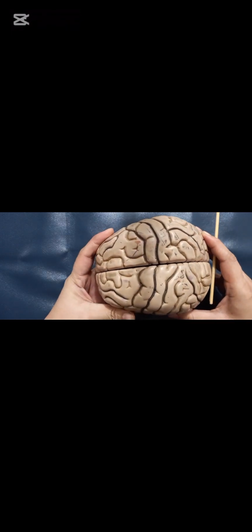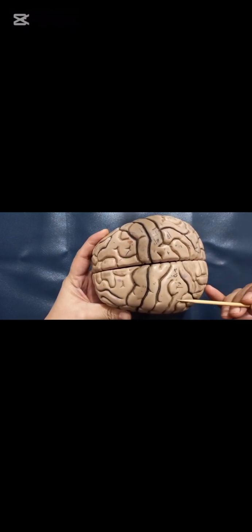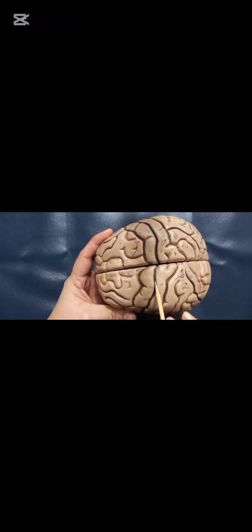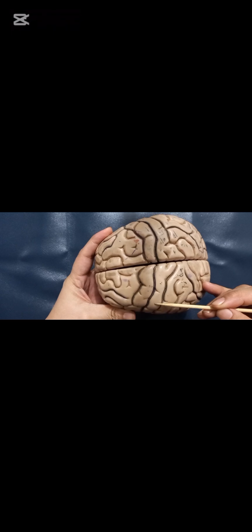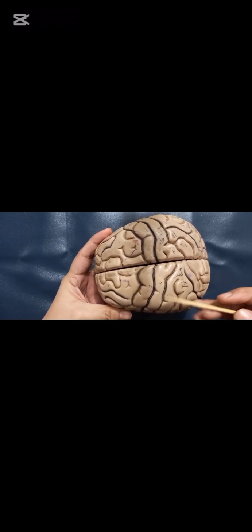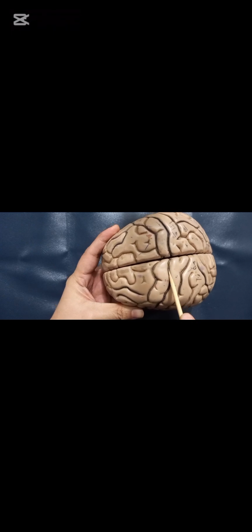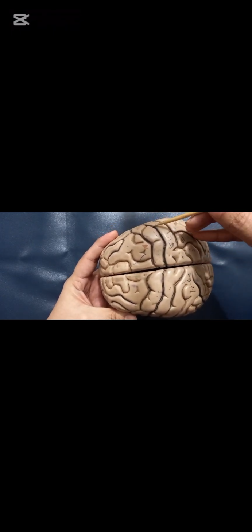Then after that, remember that these are the two cerebral hemispheres, and they are thrown into sulci and gyri. Now remember here that these fissures are the sulci, while these folds are the gyri. And on the superolateral surface, the main sulcus is the central sulcus. Now this one is the central sulcus here on this side and on this side.